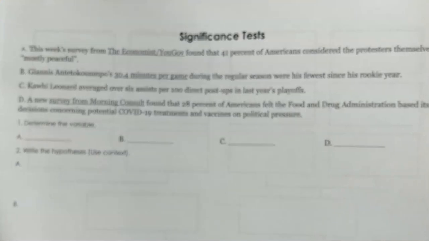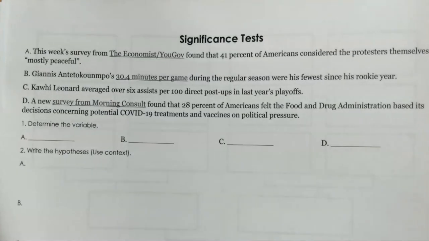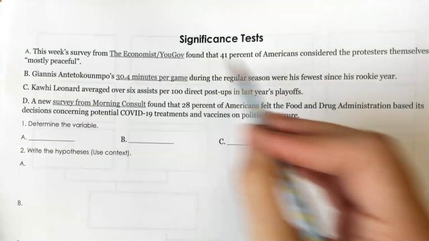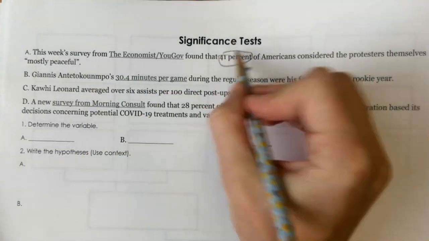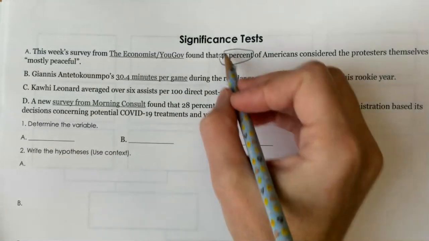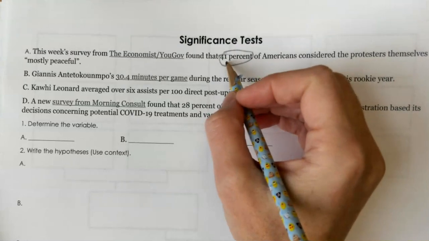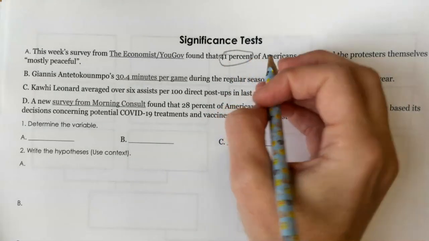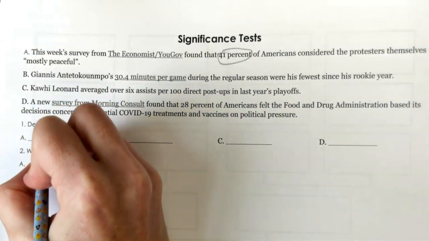And then I'll go ahead and tell you what will be on the test and what won't be on the test. Starting off with letter A: this week's survey from The Economist/YouGov found that 41% of Americans considered the protesters themselves mostly peaceful. I'm going to circle the statistical words: 41% of Americans considered the protesters themselves mostly peaceful. I know that if I'm circling percent, my variable is going to be P.